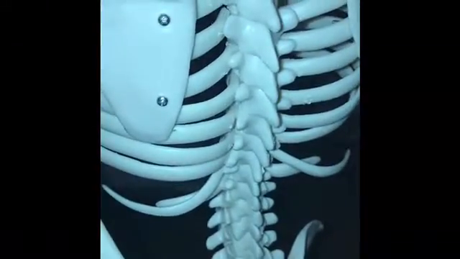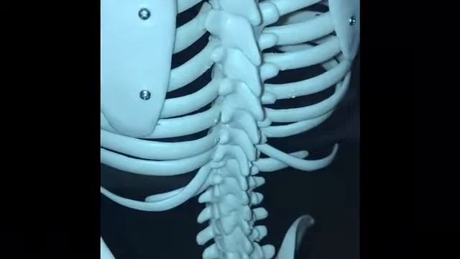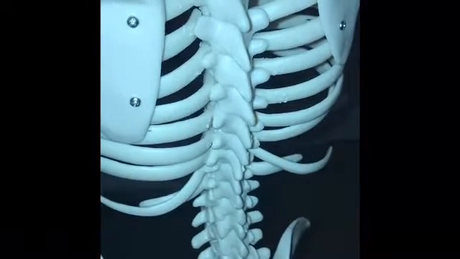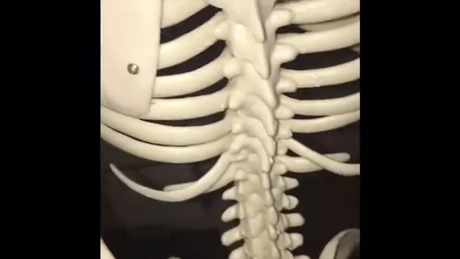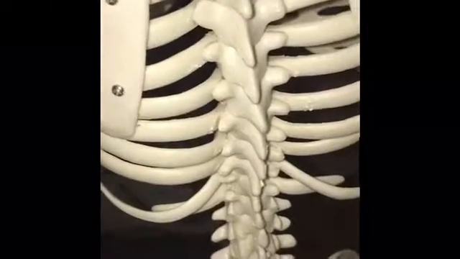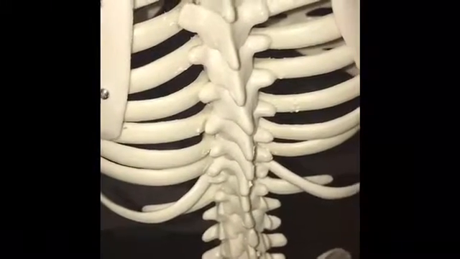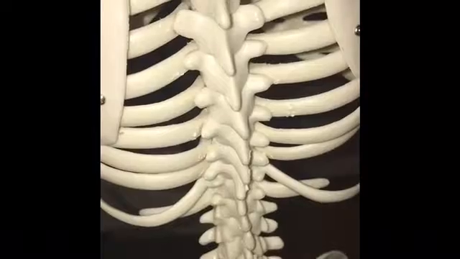The intervertebral foramen is right over here. And what goes to pass through there are the vertebral veins and arteries.